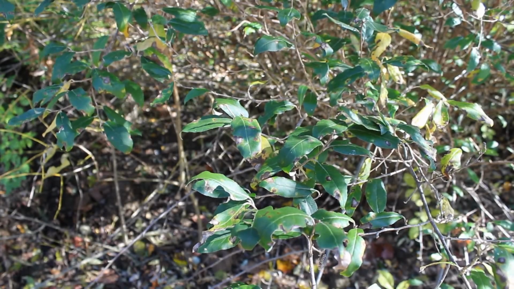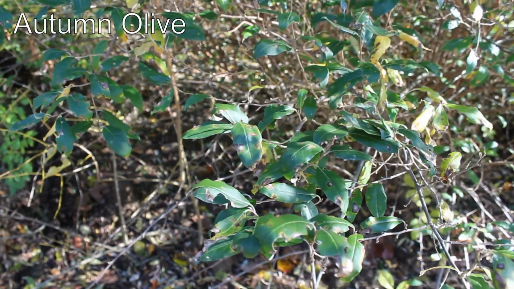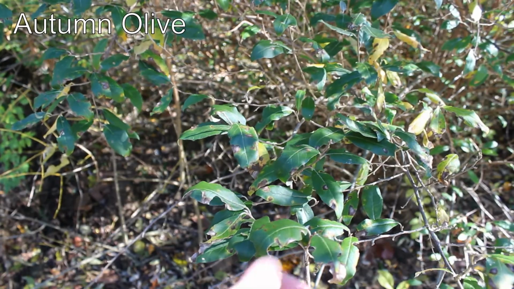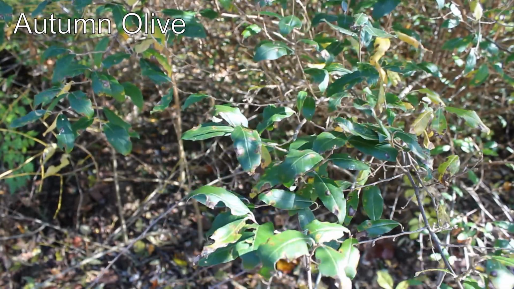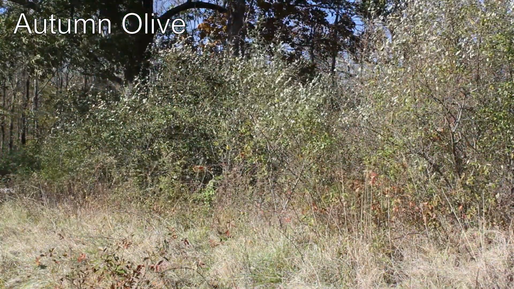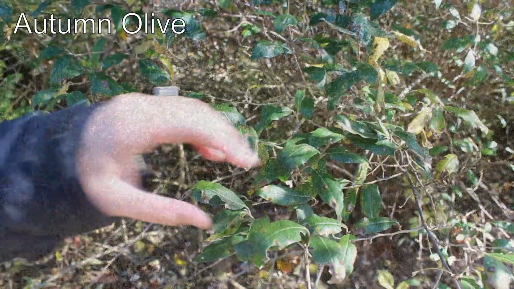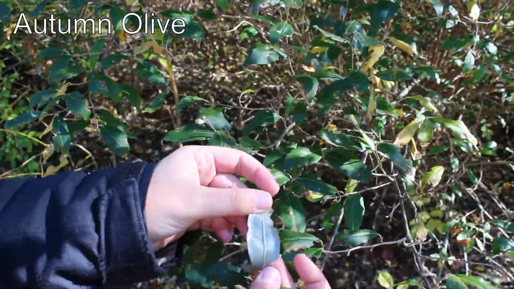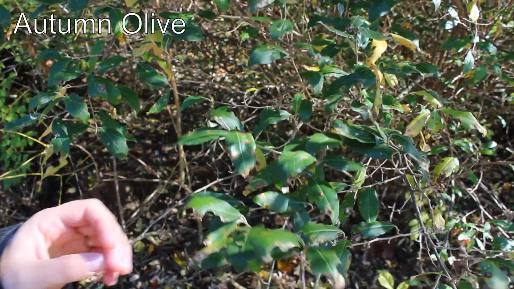Here we have a closer look at some autumn olive, and you can see right off the bat it looks quite a bit different than the bush honeysuckle. For one thing, it has these really dark green leaves, and the color of autumn olive is pretty distinctive from a distance. It almost looks sort of a silvery color, especially when the leaves turn over. If the wind's blowing, you can really see these pale bottom sides, so it's fairly recognizable in those conditions.